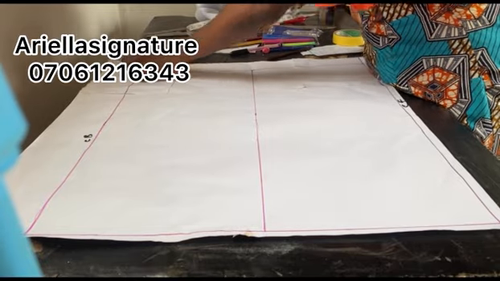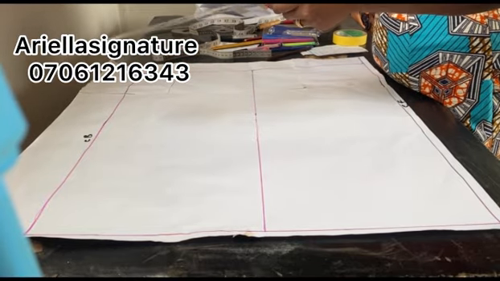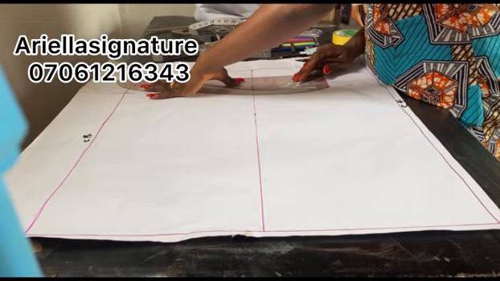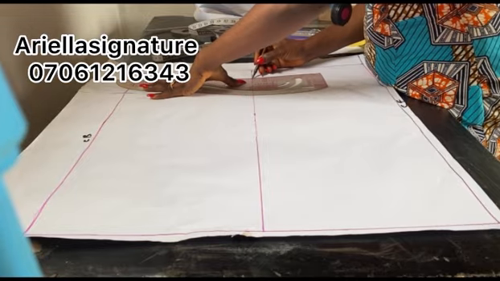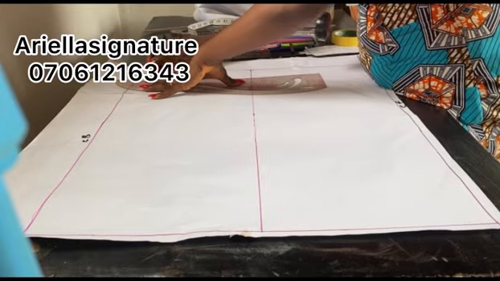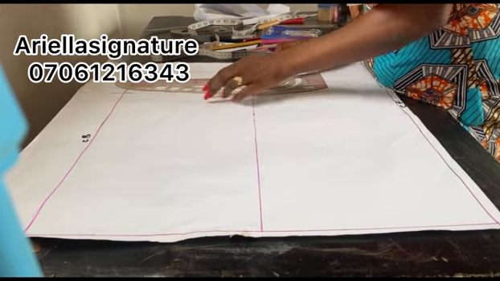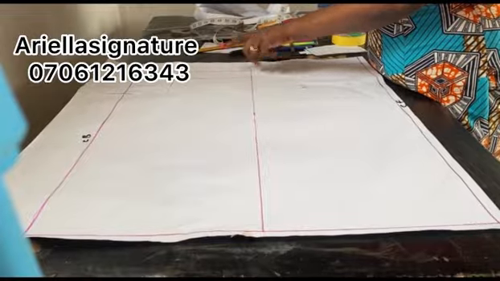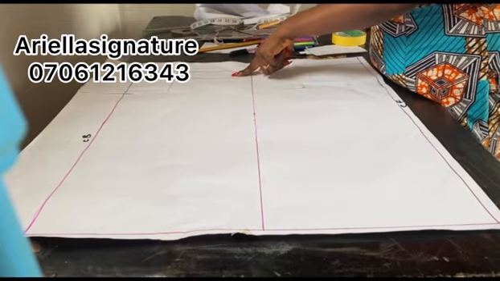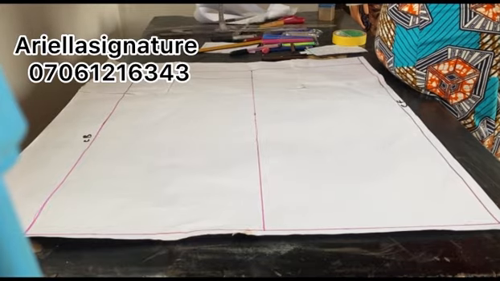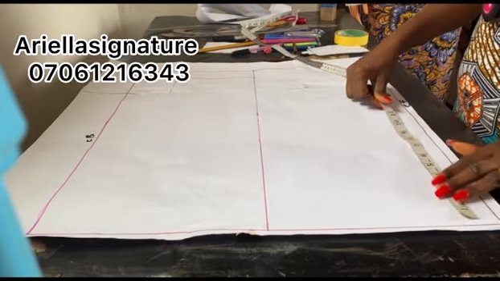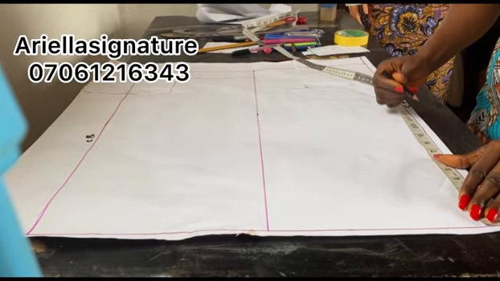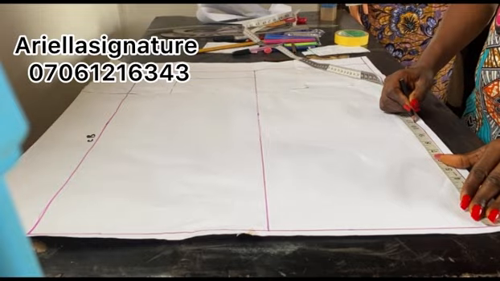I will roll across. By now guys, you should be used to this. It's almost the same thing we are doing. It's just that this one is a full bodice, so it's going to be longer than the previous one. I've dropped my back, the difference between my front and back. Now I'll be dropping my shoulder to bust point, which is 11 inches. Shoulder to bust point, 11 inches.